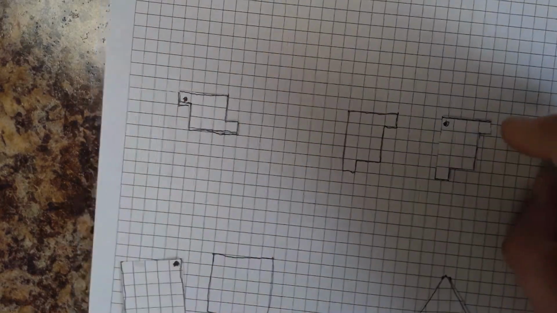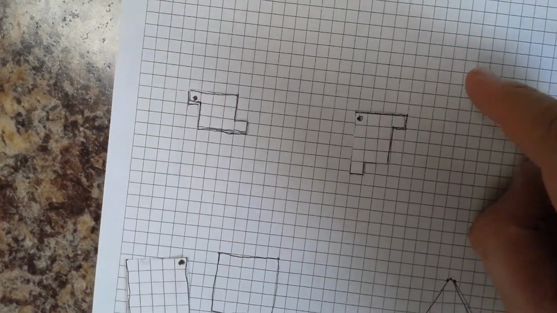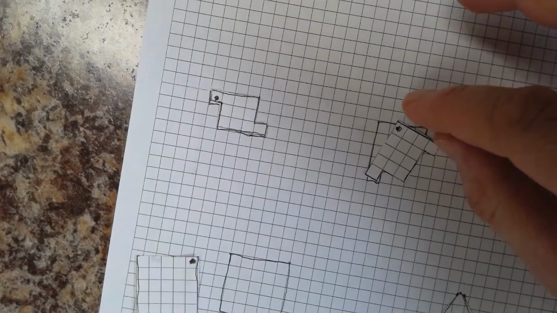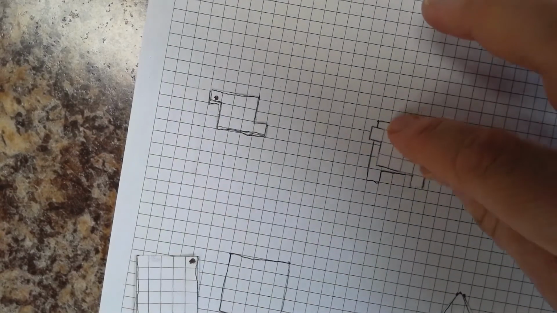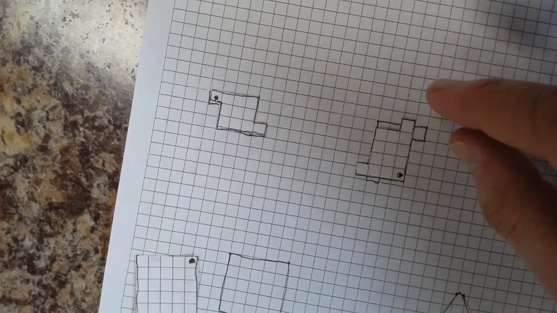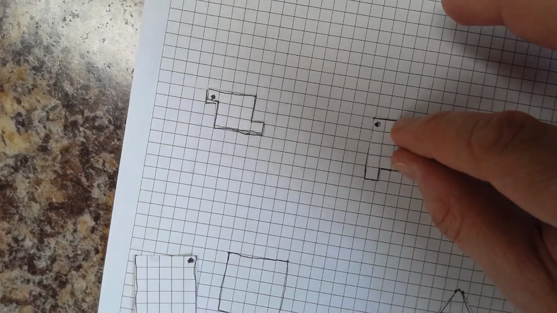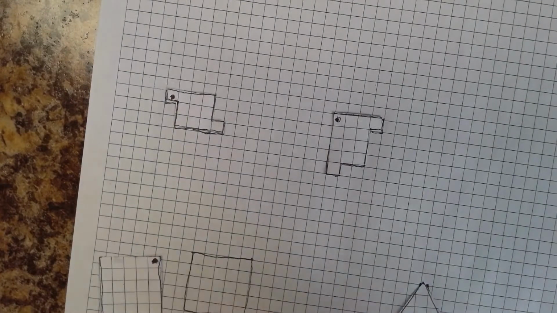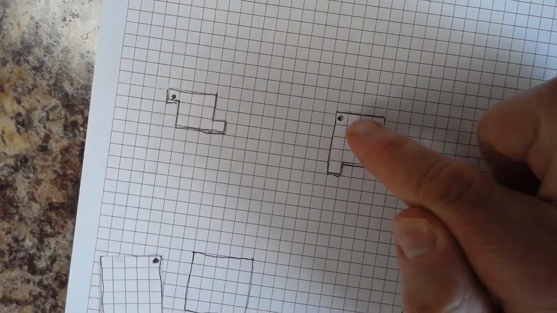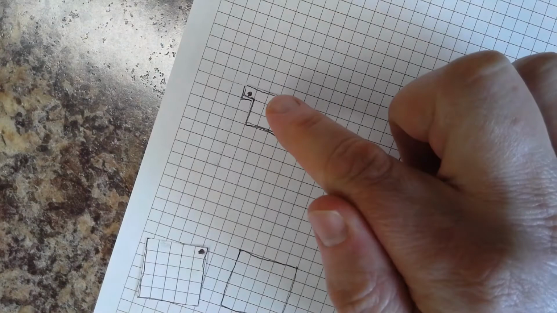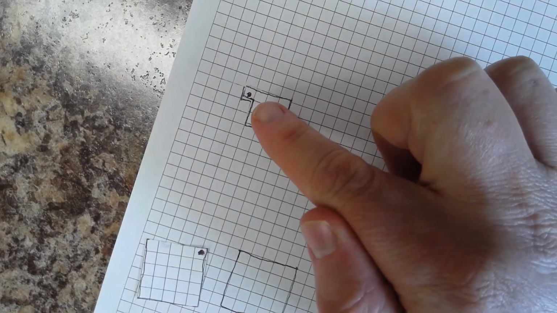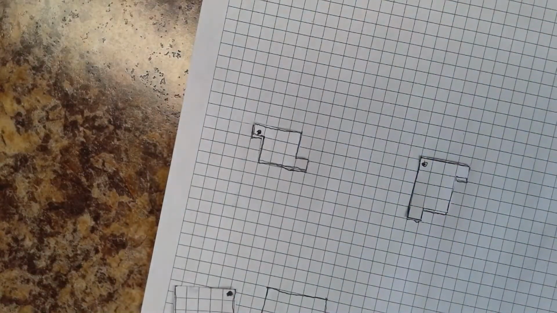Okay? Let's look at this one. Here's the beginning, a 1/4 turn, a half turn, 3/4, full. It never coincided. It had to come all the way back to its original place. So this is an example of a shape that does not have rotational symmetry. This has rotational symmetry only once.